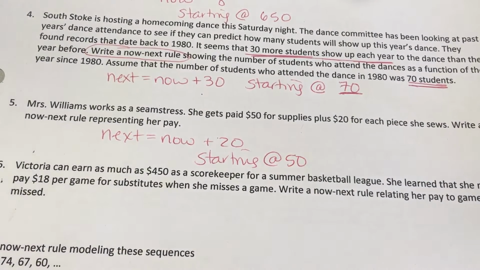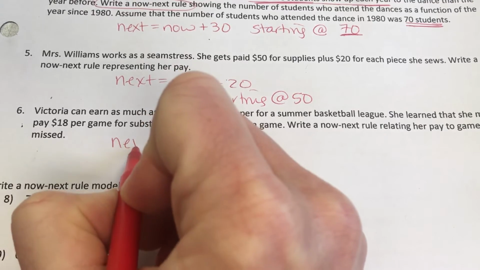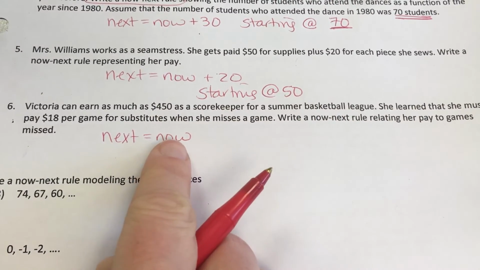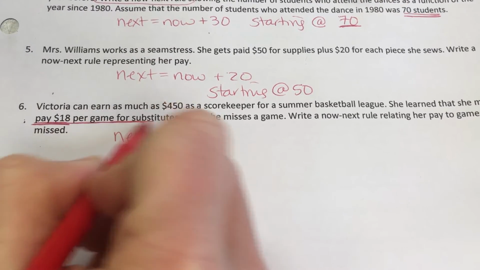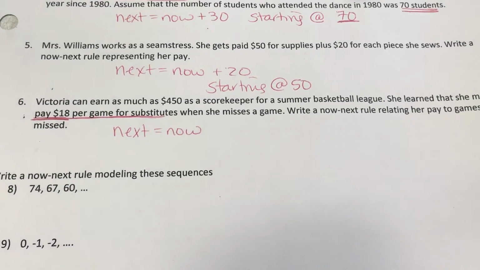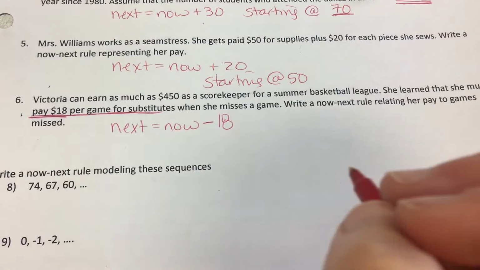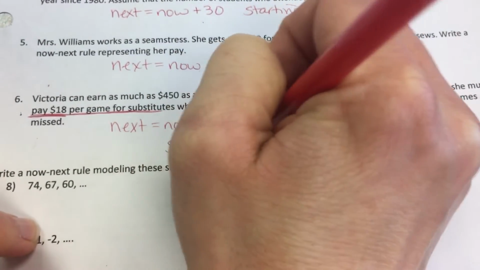Number 6, Victoria can earn as much as $450 as a scorekeeper for a summer basketball league. She learned that she must pay $18 per game for a substitute when she misses a game. Write a now-next rule relating her pay to games missed. All right, next equals now. What is happening to her salary now? Well, she has to pay $18 per game for substitutes. So if she's paying that, that's going to make her salary go down. And her salary is starting at $450.